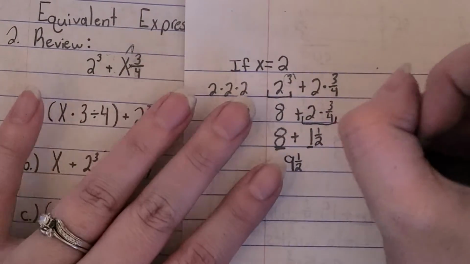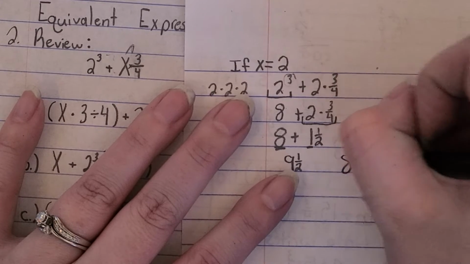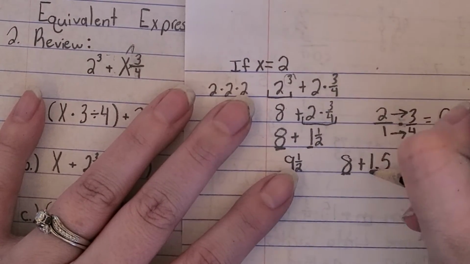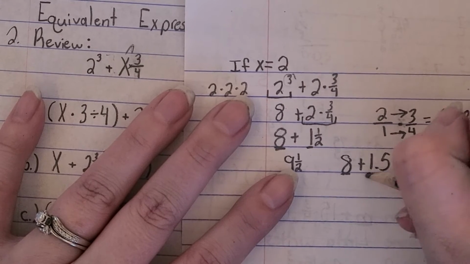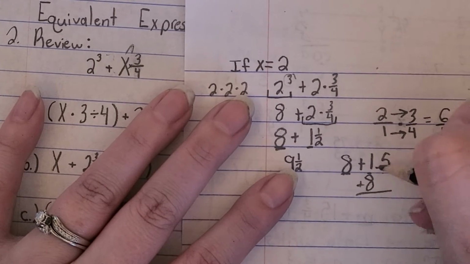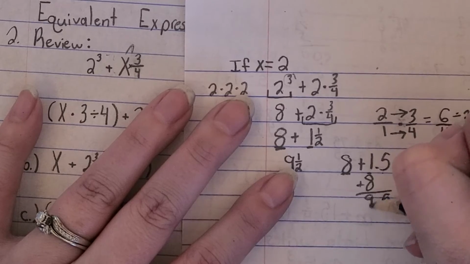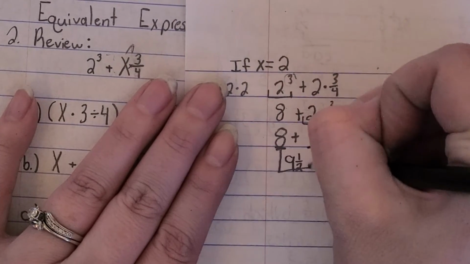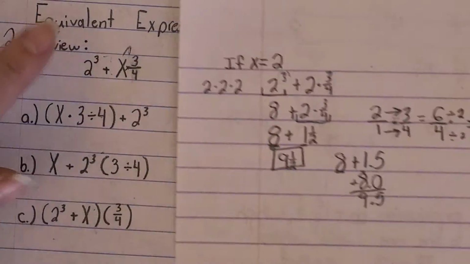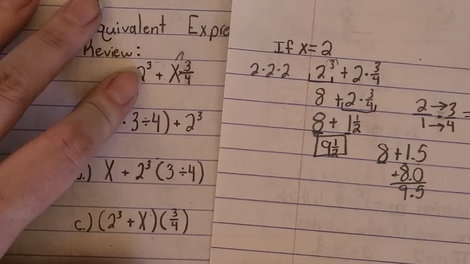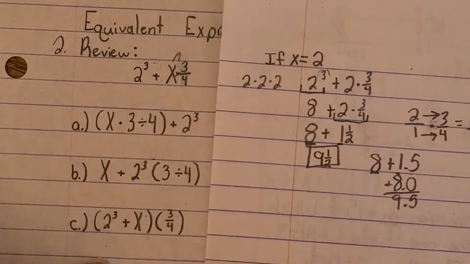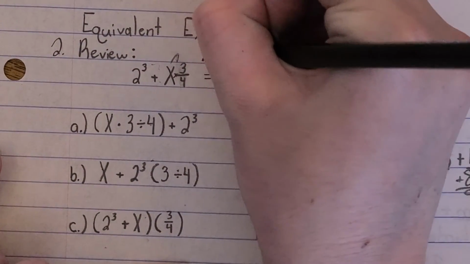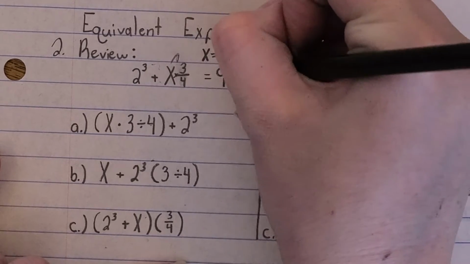Or if you did it as a decimal, you would do 8 plus 1.5, and you're adding 8 ones, not 8 tenths, so you would add it on the 1. So that would still be 9.5. So my expression is equivalent to 9.5. I need to find my answer choice that is also equivalent to 9.5. So if x equals 2, this is 9.5.